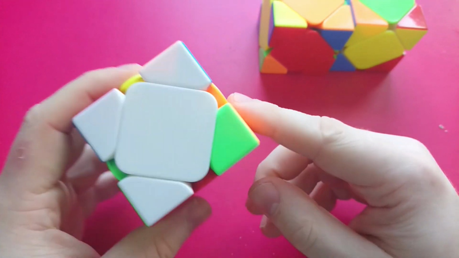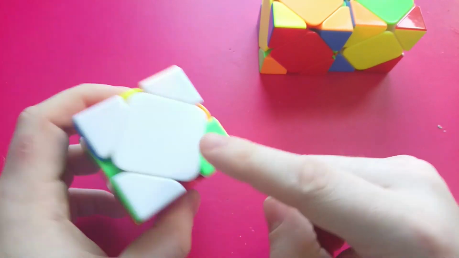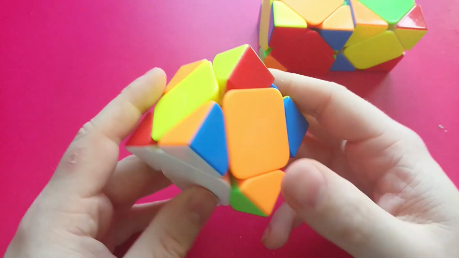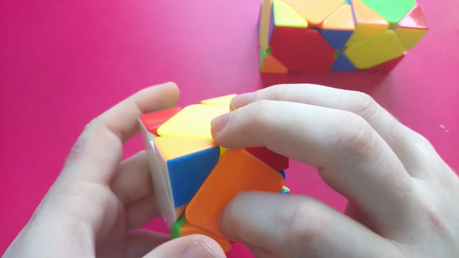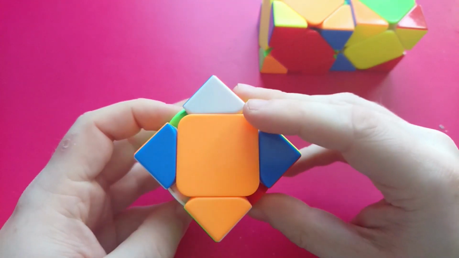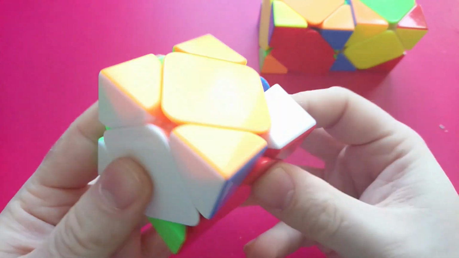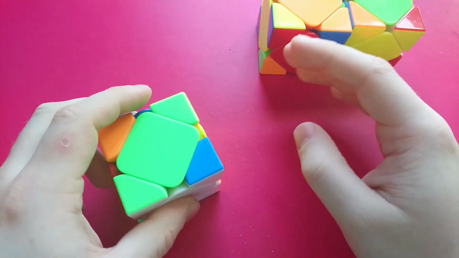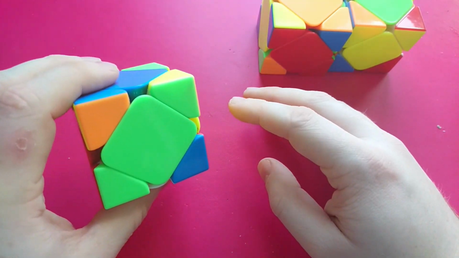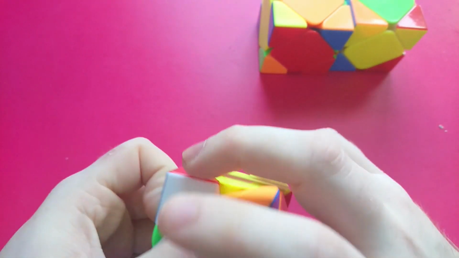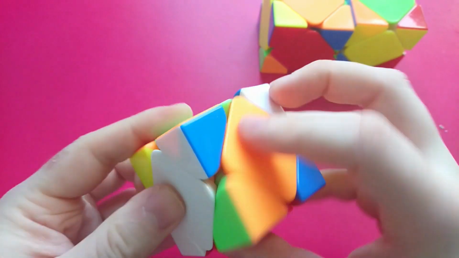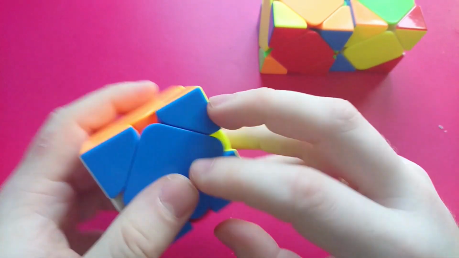So now we have this case. This one has to move here and this one has to go here. So there's one way how I would do it, and it is to pull with my ring finger and then insert it like that. You can also execute it a bit differently, and that is to push with your index finger and then do the moves. So either pull or push.